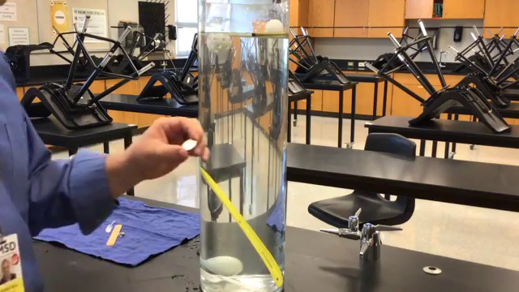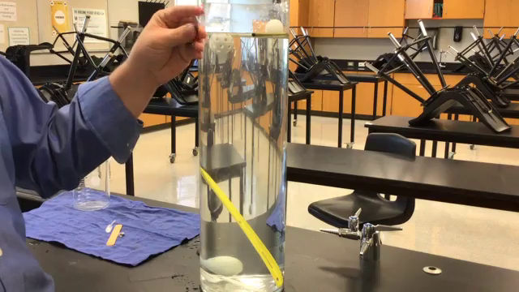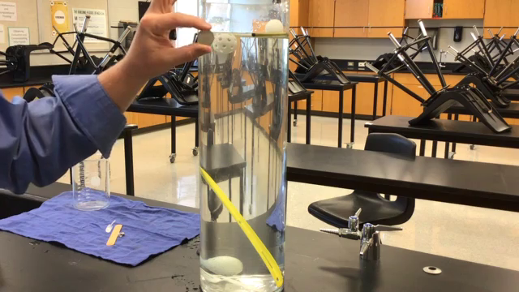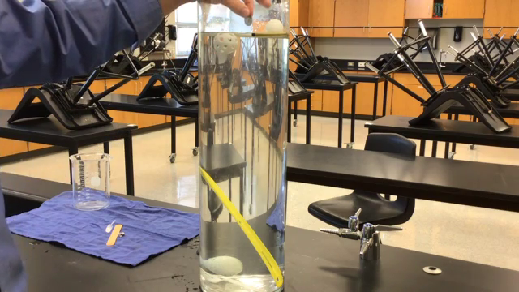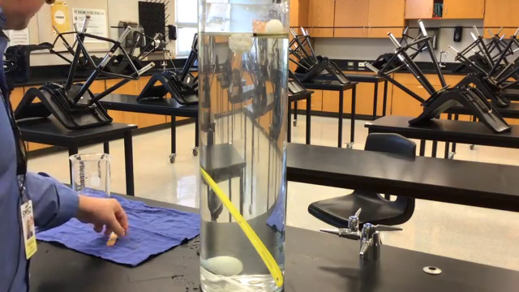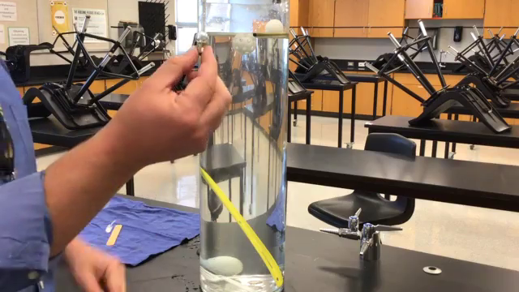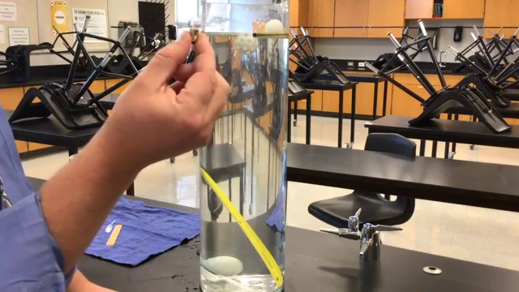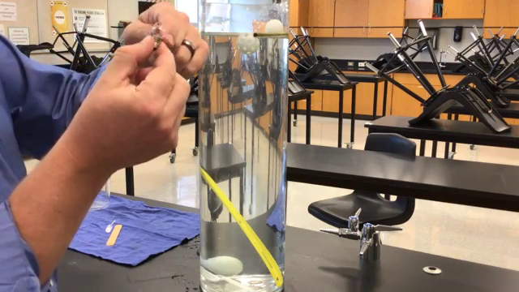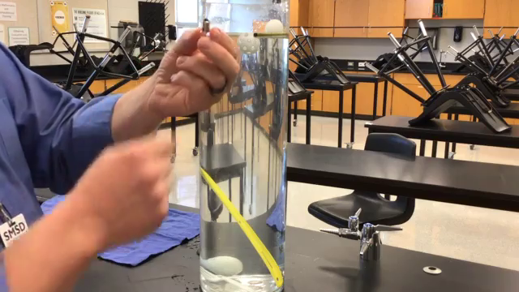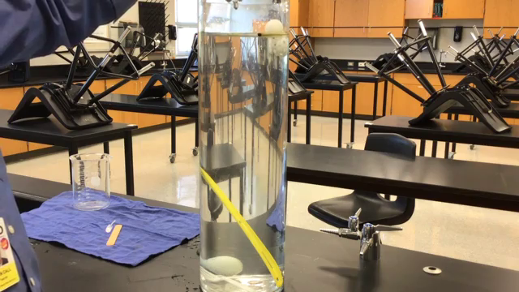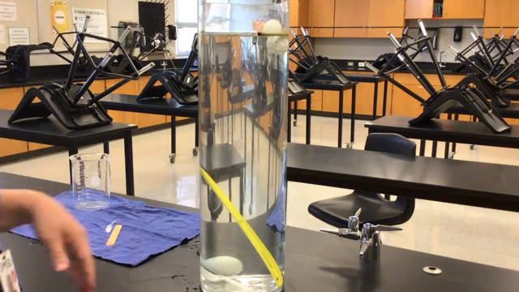4 more objects. Here's a quarter. If it makes any difference, it's a North Dakota quarter, 2006. Sink or float? Ooh. Definitely sink. A light bulb. This is a teeny tiny little light bulb, but a light bulb nonetheless. It's got metal filaments inside, a glass bulb, and then a metal collar around the bottom. Sink or float? Floats, right on top.